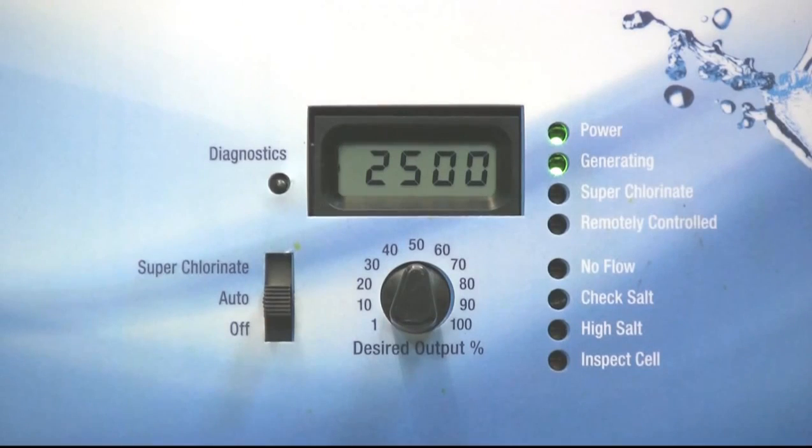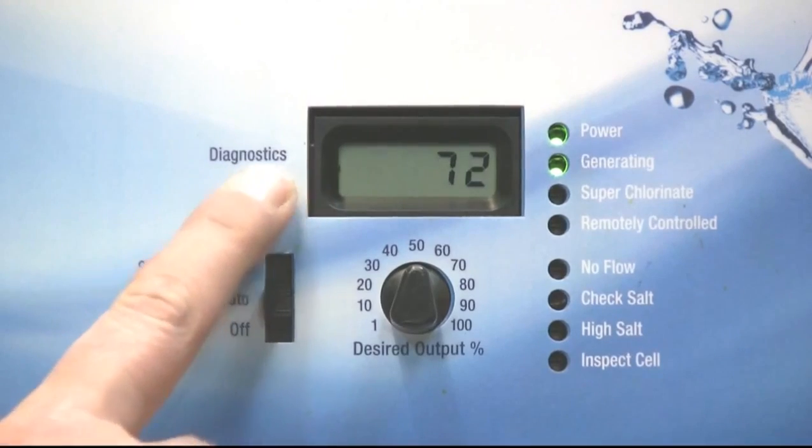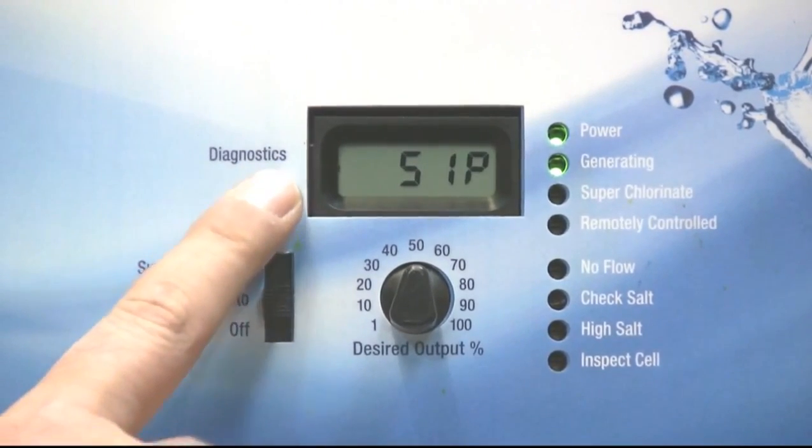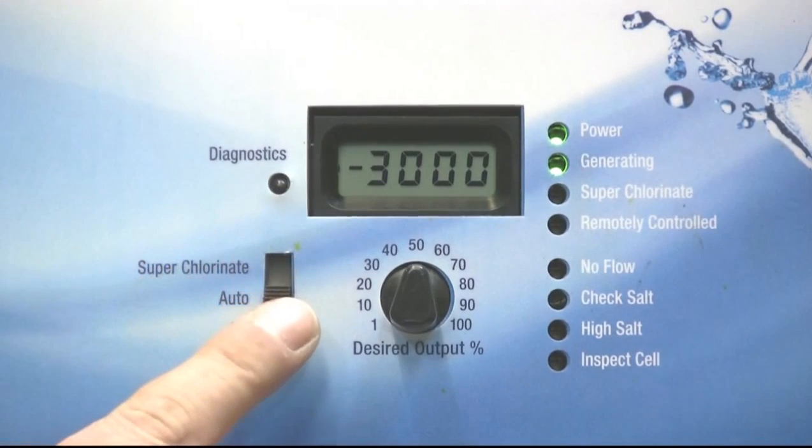First, we see the default screen reads 2,500 parts per million. To find the instant salt reading, press the diagnostic button 5 times. Notice the value has a negative sign. This does not mean negative salt. It is simply there to remind the user that this value is the instant salt reading.